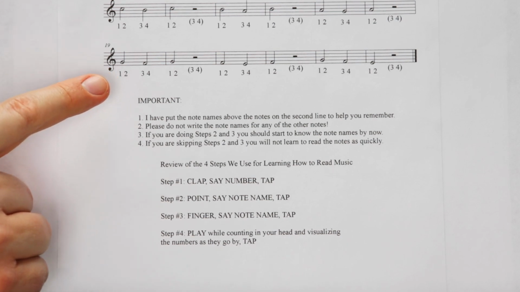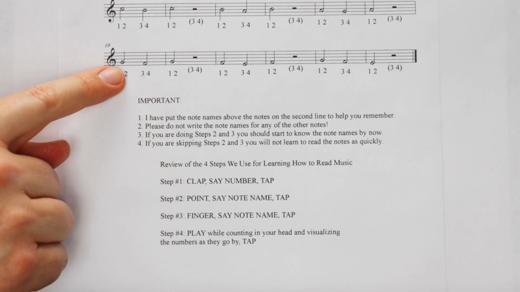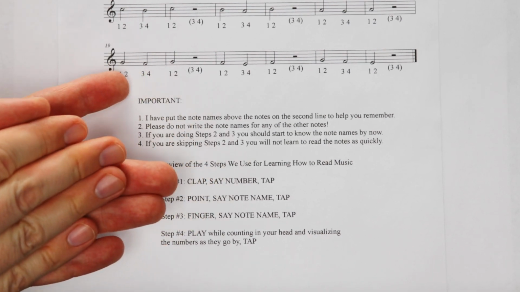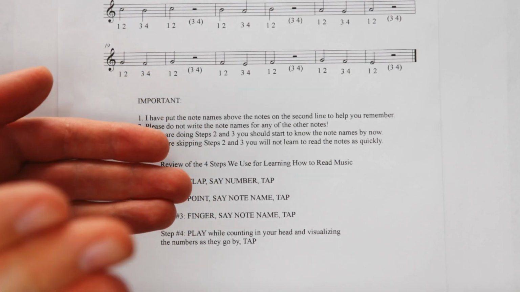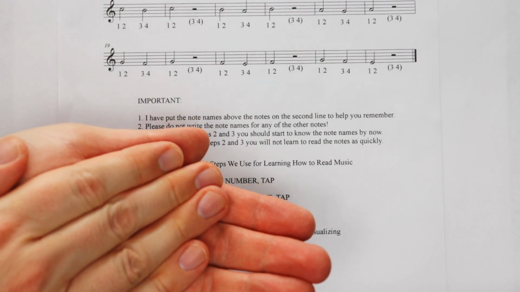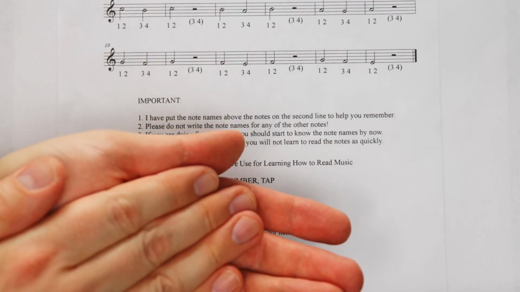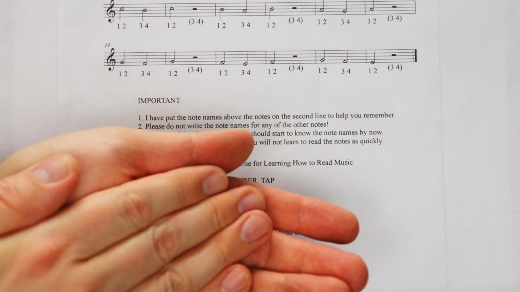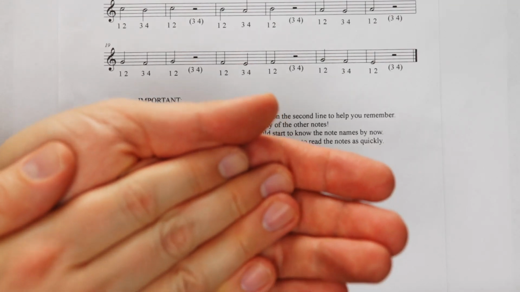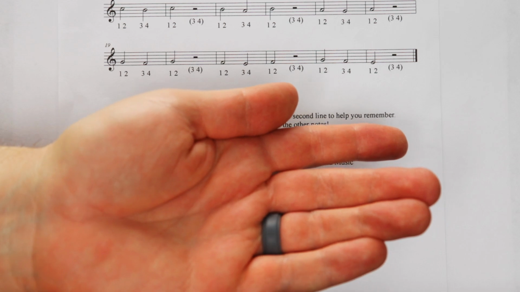All right, so here we are on measure 19. We're going to go ahead and do step 1, clap and count and tap our toe in the rhythm. Ready? 19. Ready? 1, 2, ready, and go. 1, 2, 3, 4. 1, 2, 3, 4.